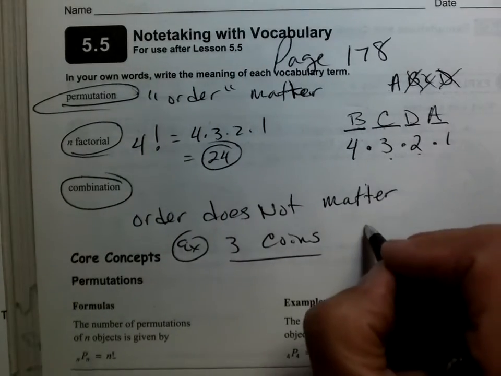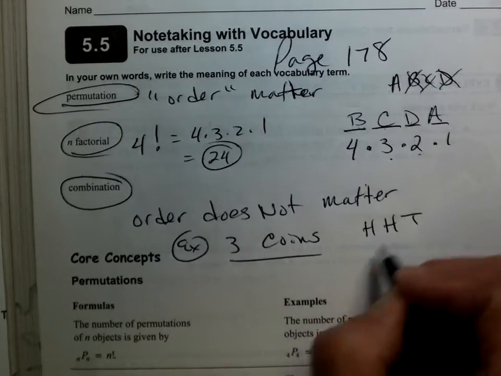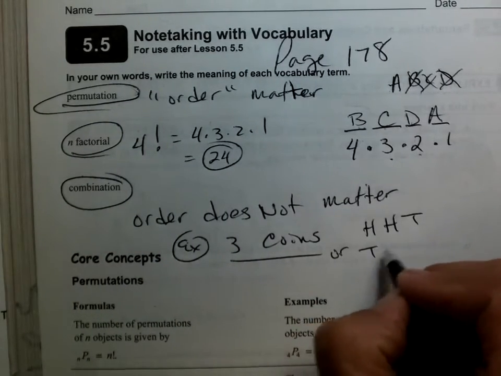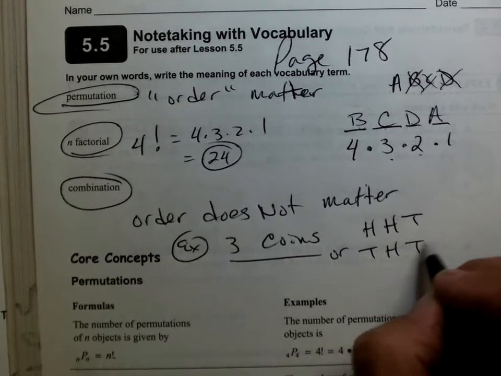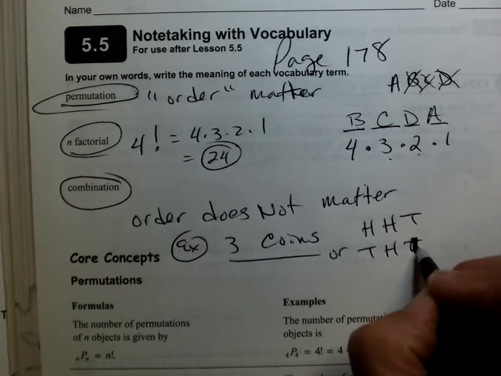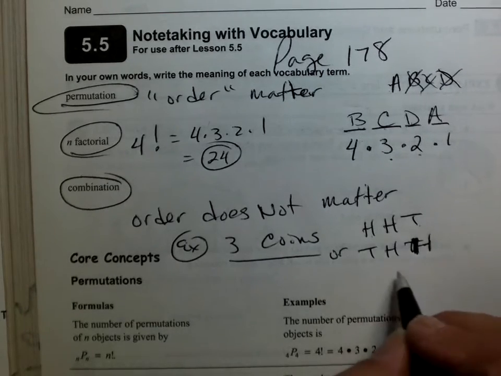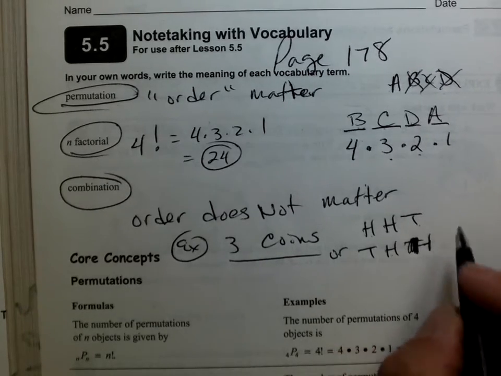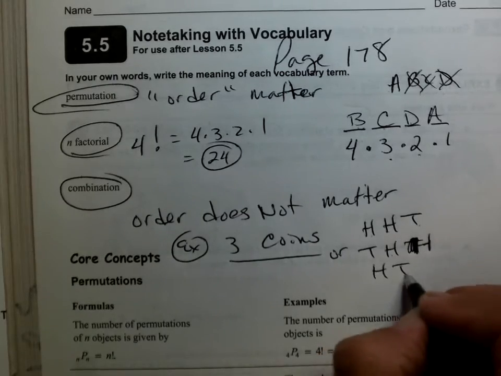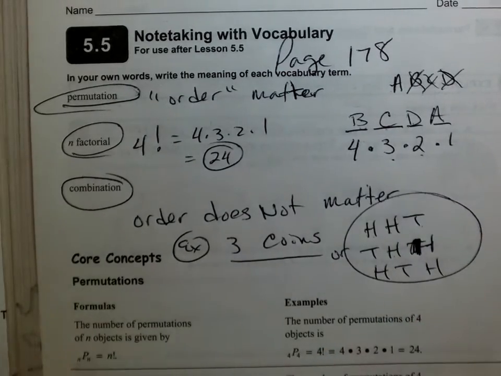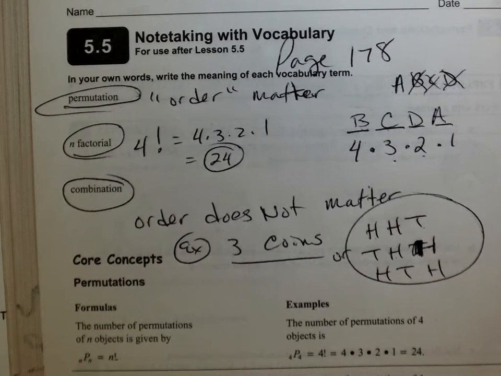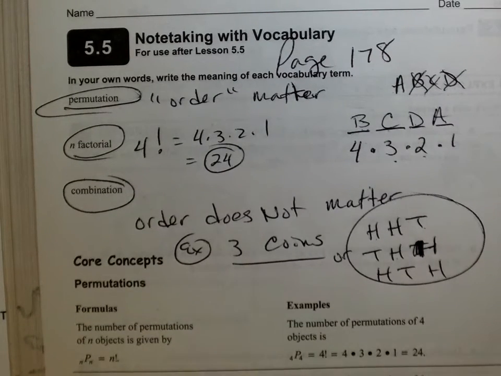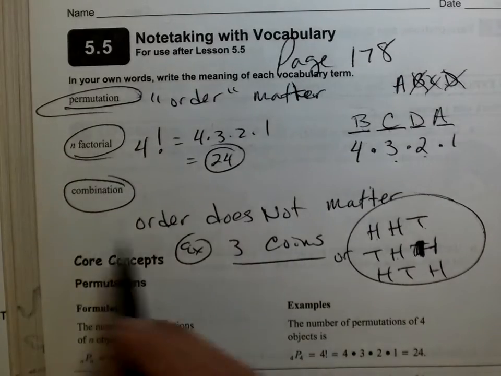If I flipped heads, heads, tails, or tails, heads, heads, or heads, tails, heads, those are all the same, right? You agree those are all the same? So the order does not matter. So when you do a combination, order does not matter.